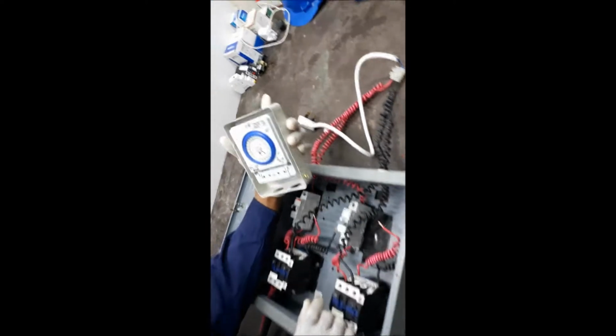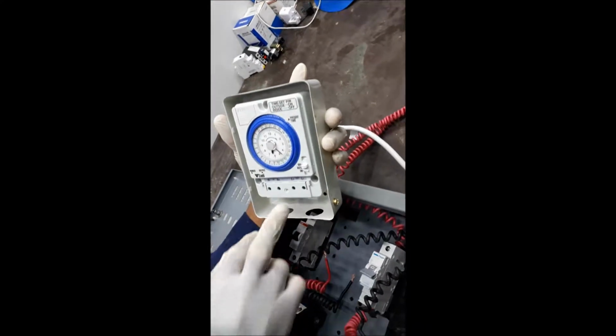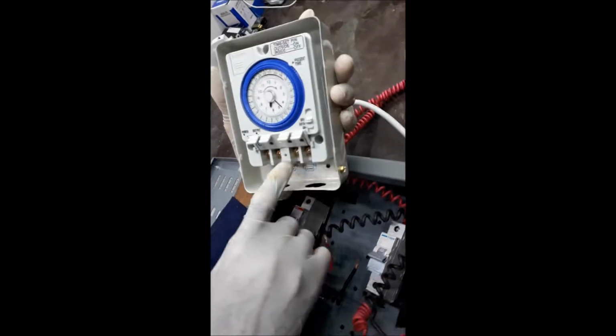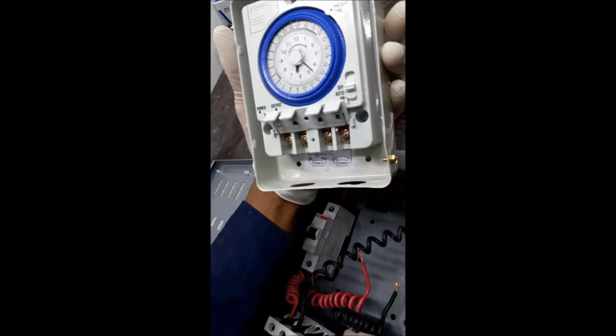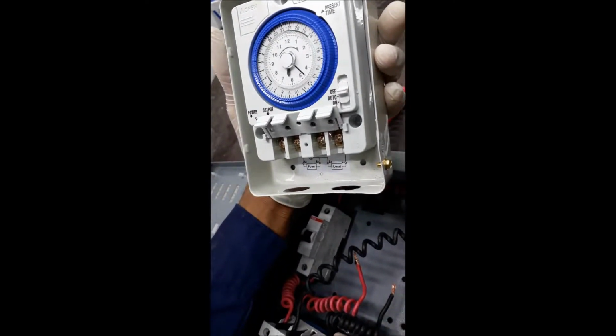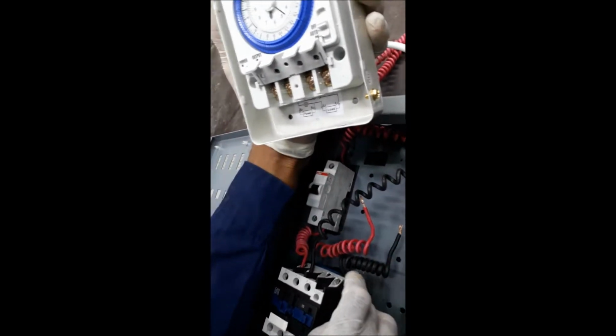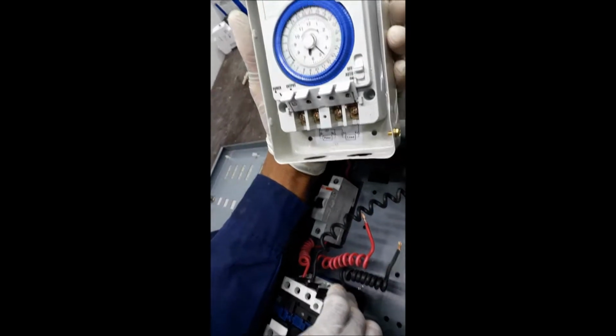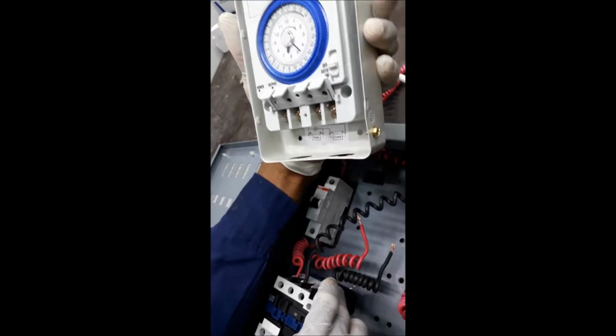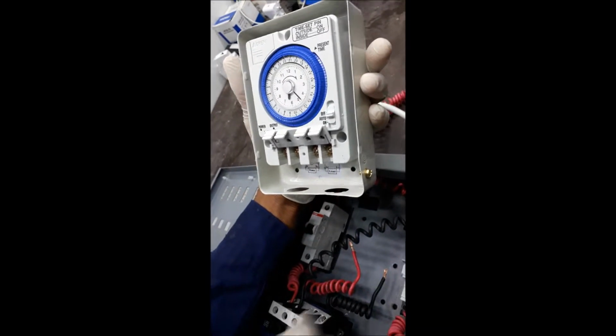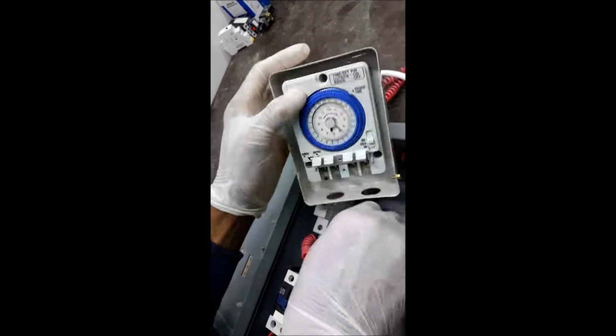Now I have to connect the timer, the output of the timer to the contactor coil. If you don't have understanding of the contactor coil, I advise you to watch the video on contactor coil switching connection. So let me do this quickly for you here.